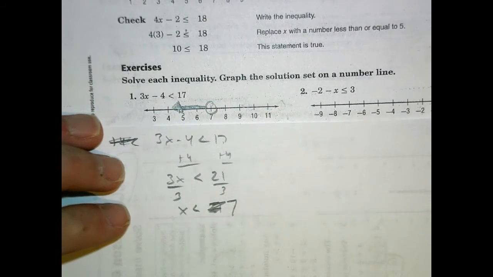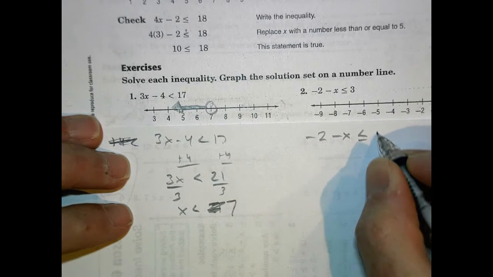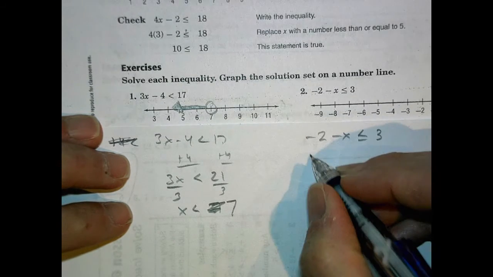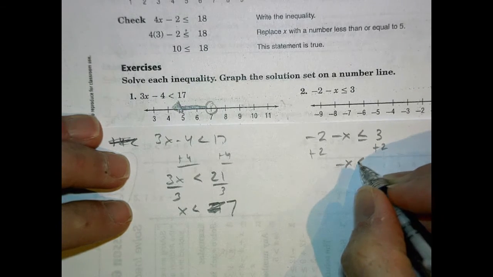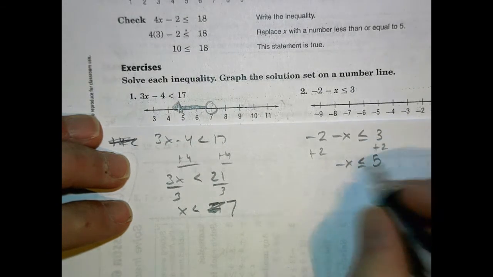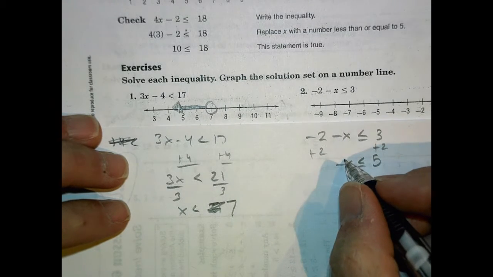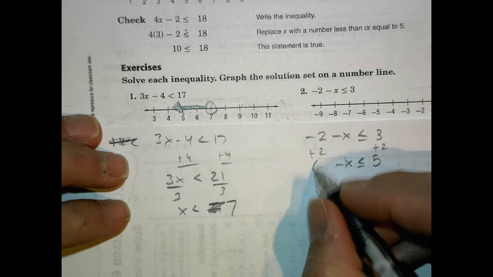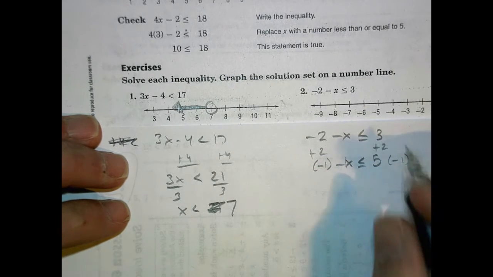Sorry about that. Number 2, we have negative 2 minus x less than or equal to 3. So first we'll get rid of the integer by adding 2 to both sides. So negative x is less than or equal to 5. Now you might think the x is by itself. Yeah, but I don't want it to be negative, and it's basically a negative 1. So I'm going to multiply both sides by negative 1.